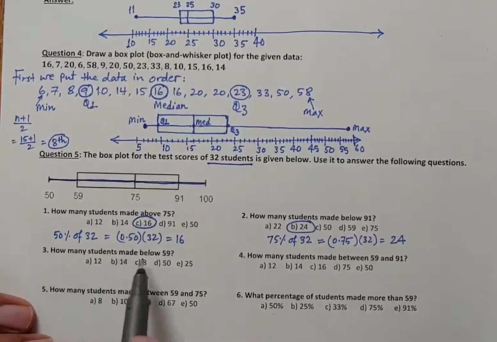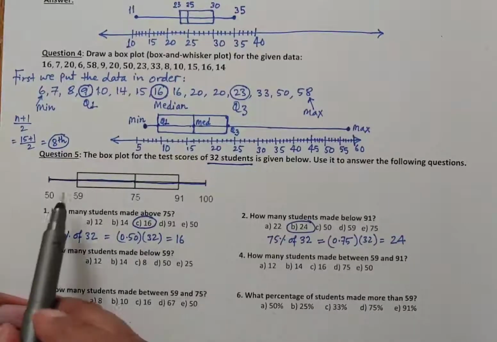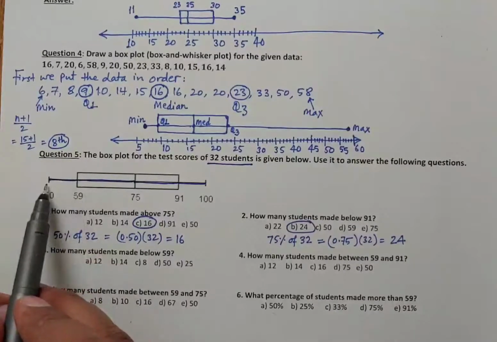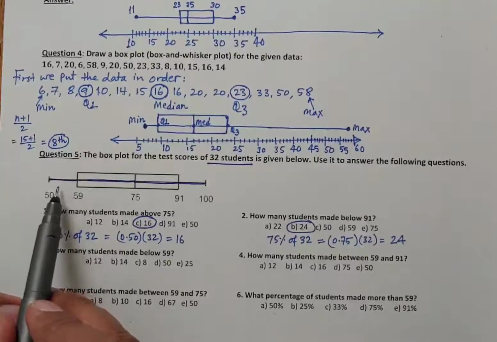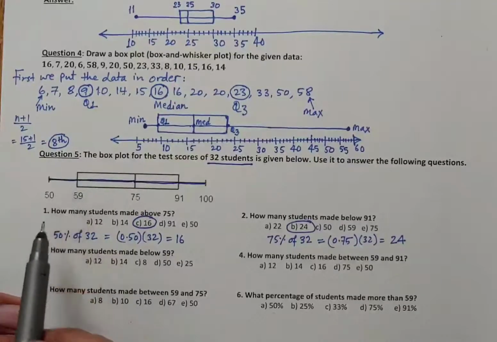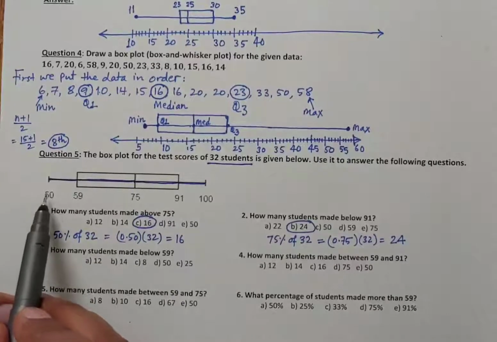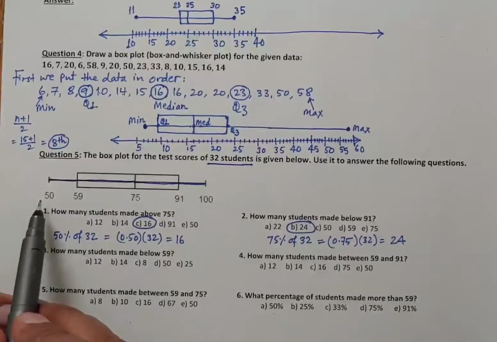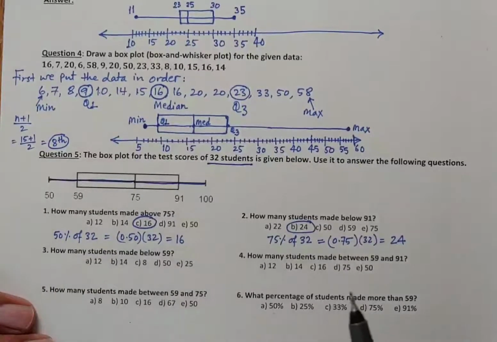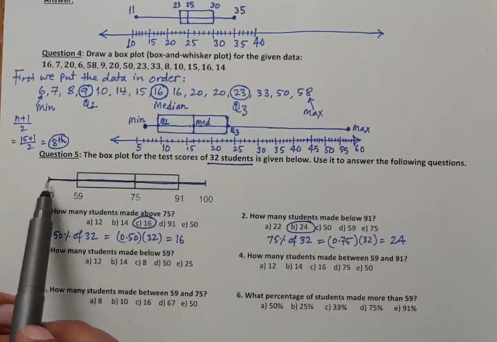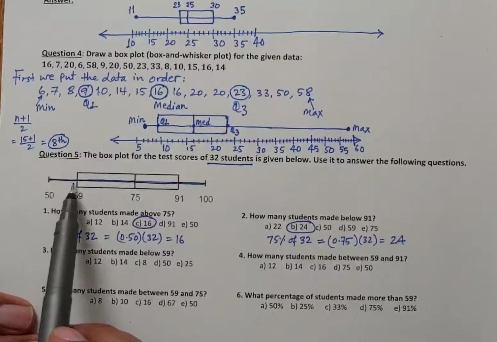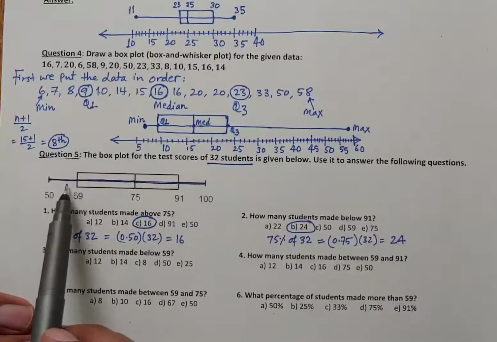How many students made below 59? 59 is here. Below 59 is 25%. Don't choose 50 as the answer, because this is the score, not the number of students. We need a number of students. What percent of students lie between 50 and 59? 25% lies between 50 and 59.